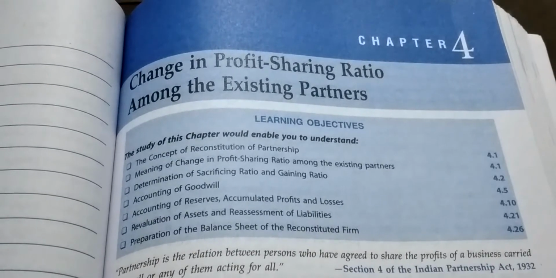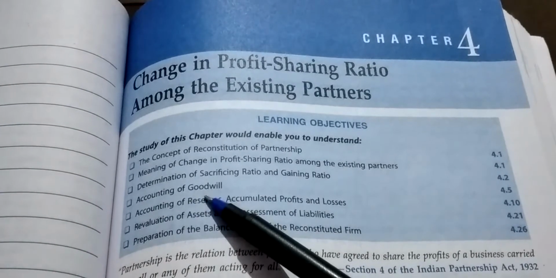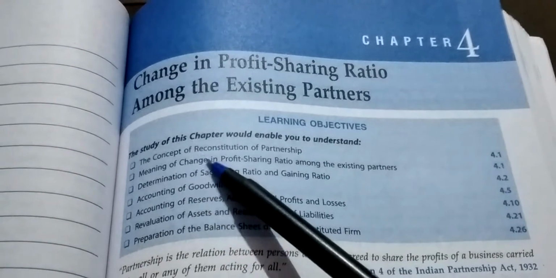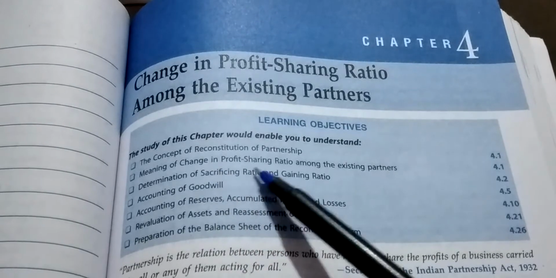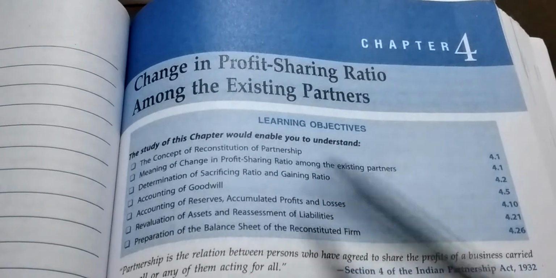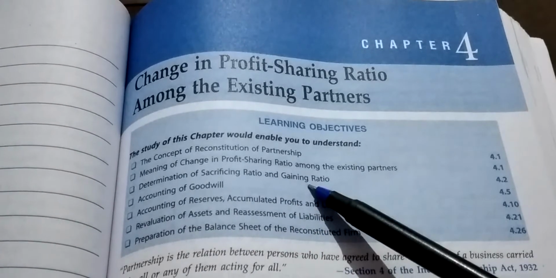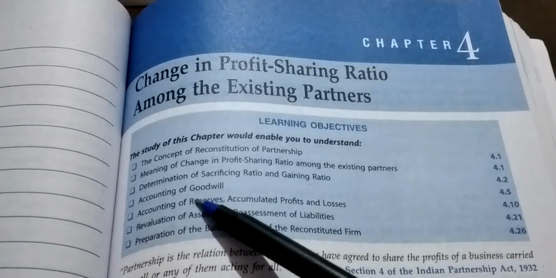Today we start our new topic, that is accounting treatment of goodwill. In the previous video we studied the concept of reconstitution of partnership, the meaning of change in profit sharing ratio among the existing partners, and determination of sacrificing and gaining ratio. So let's start with our new topic, accounting treatment of goodwill.